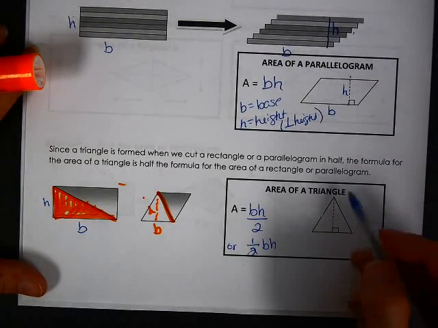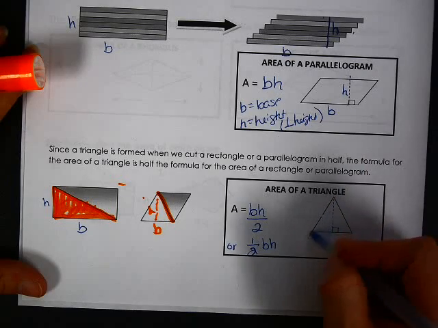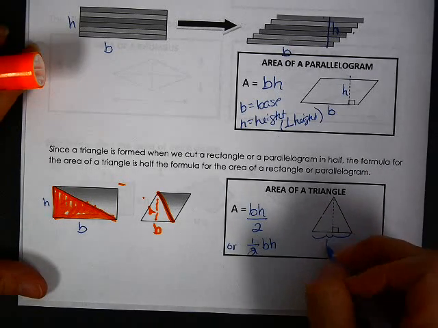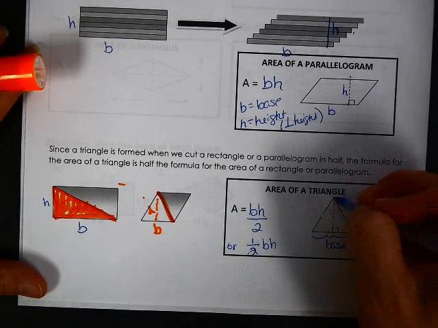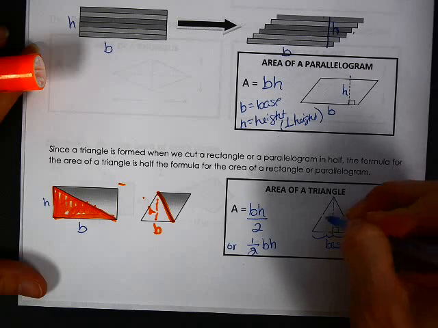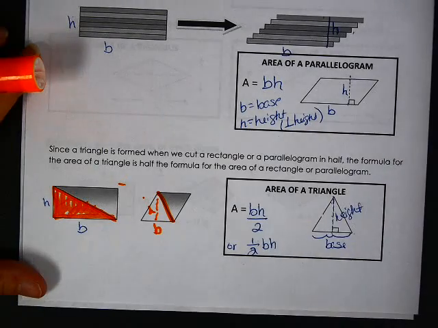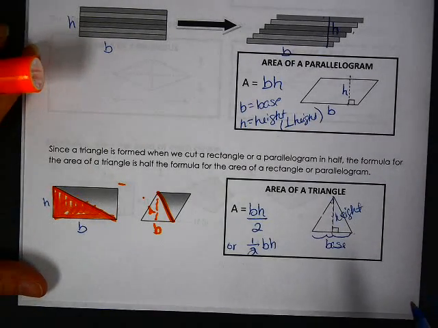It's the very same thing. All right, and so here's your triangle. This whole section down here is the base, and this perpendicular distance from the top to the bottom is your height right here. Be sure you understand it's always the perpendicular distance.